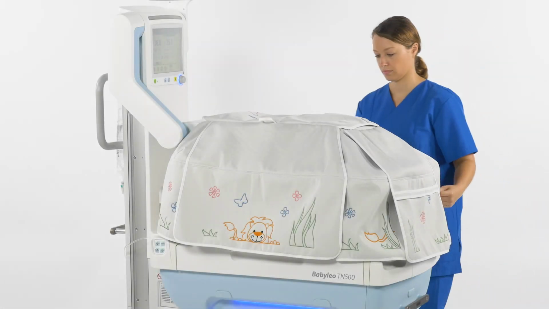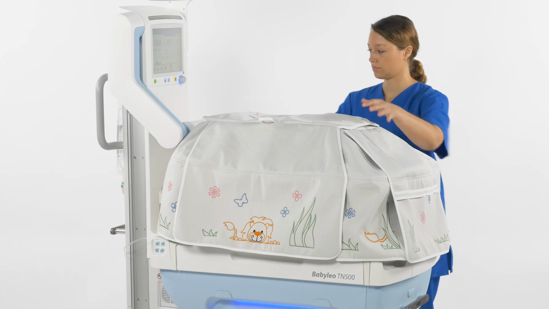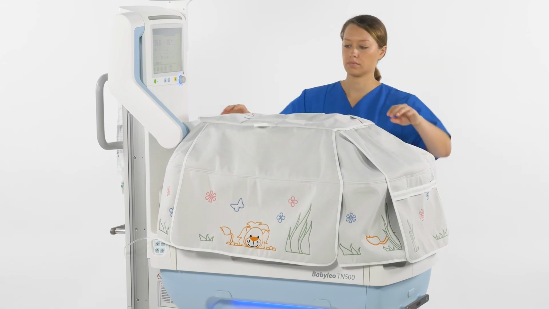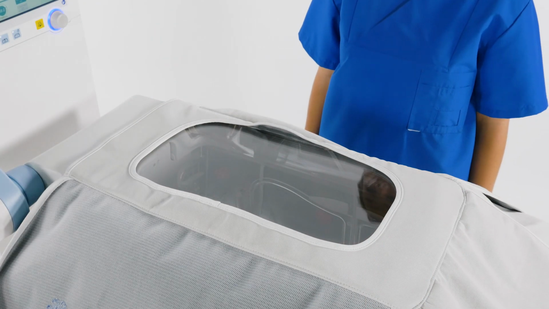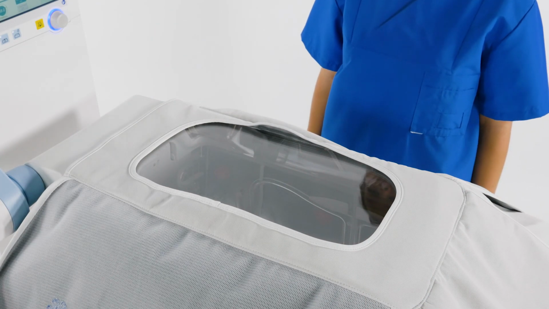The hood cover can be used to protect the patient from strong incident light. It also dampens ambient noise and has a flap on the top which can be opened for phototherapy treatment. A phototherapy light can then be placed above the device.